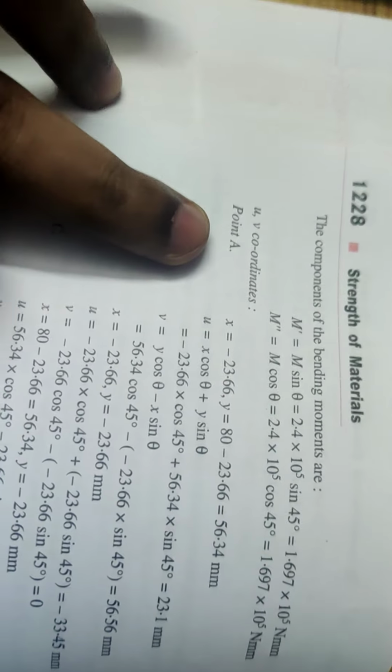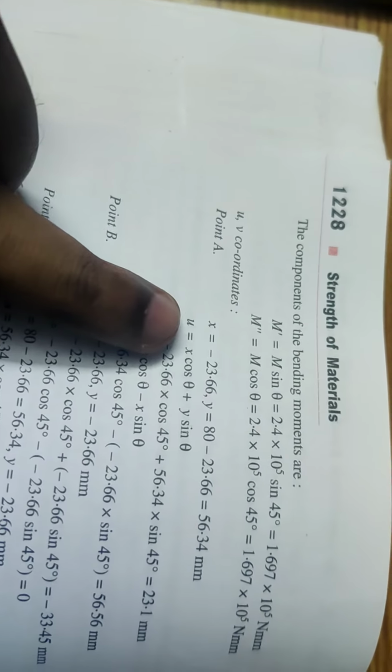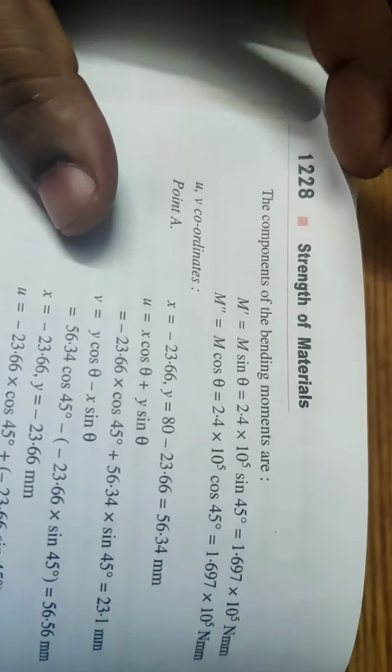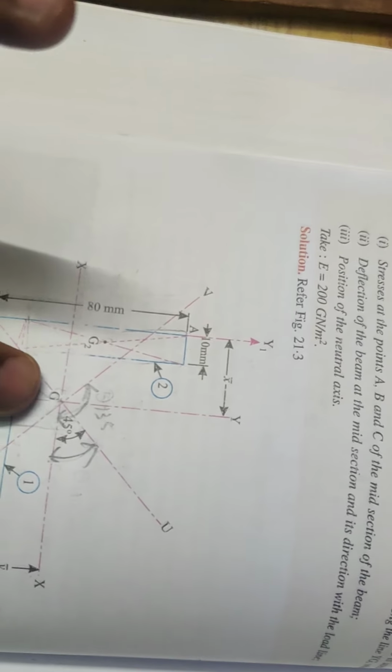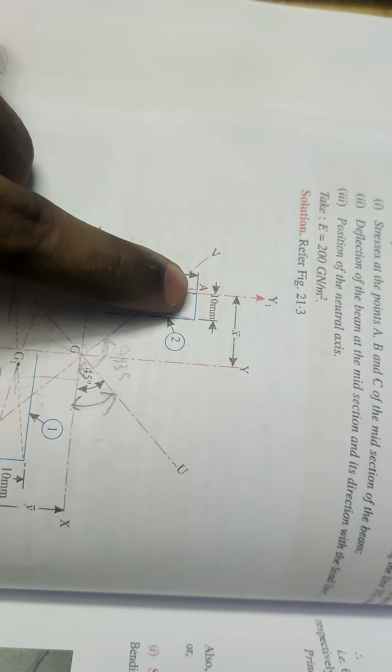At point A, x is equal to minus 23.66. Point A is here. For G, the x bar value is 23.6, so for point A it means minus 23.66.